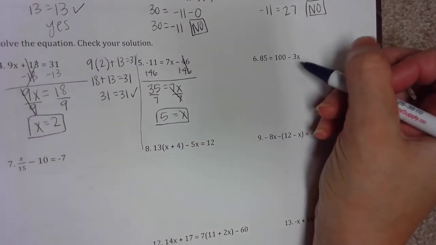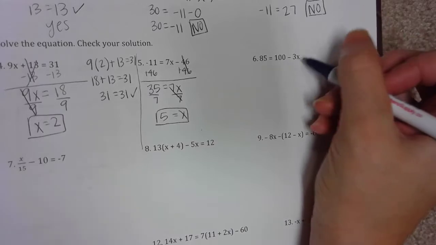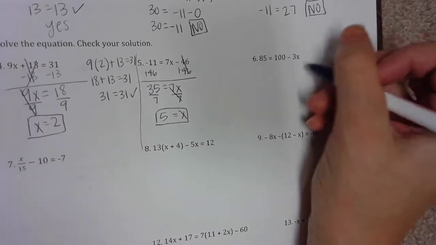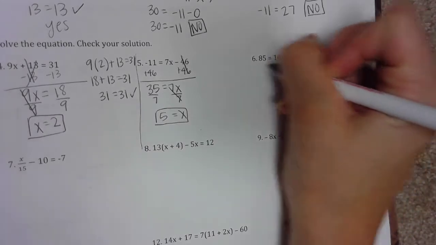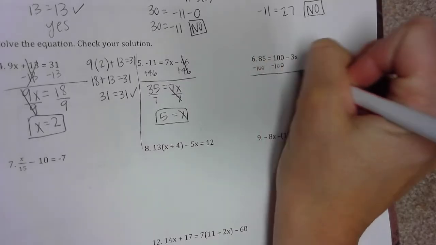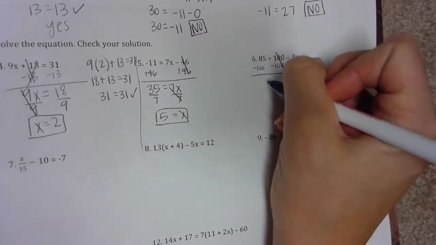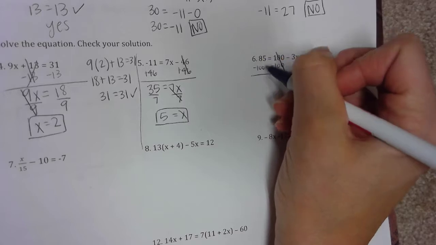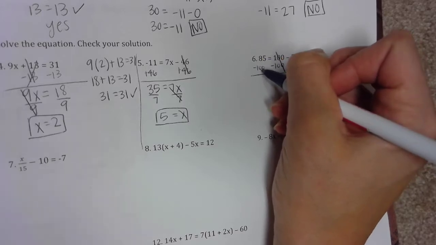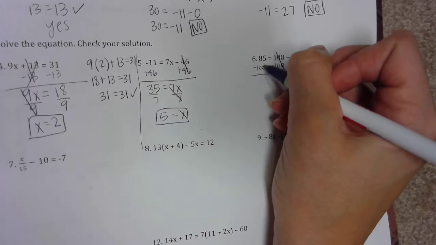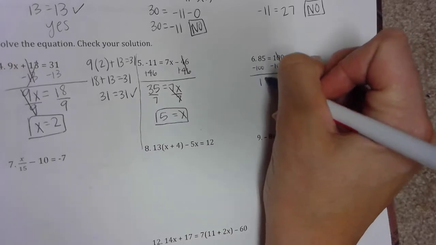85 equals 100 minus 3x. So we'll work on this side with our x. First we need to subtract 100. 85 minus 100. This is a positive 85 and a negative 100. So what you do is you subtract. 100 minus 85 gives us 15.